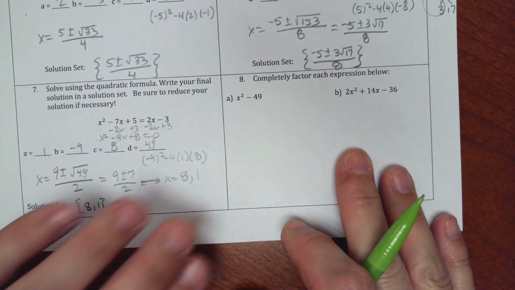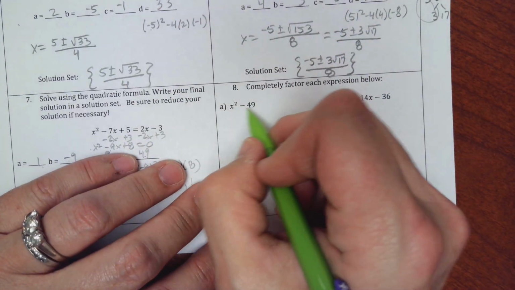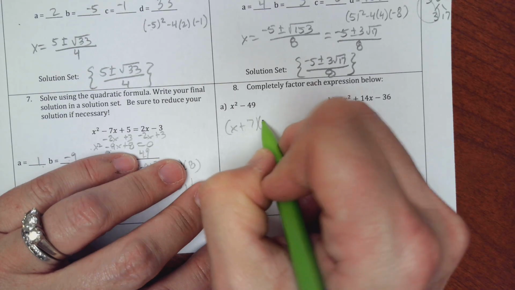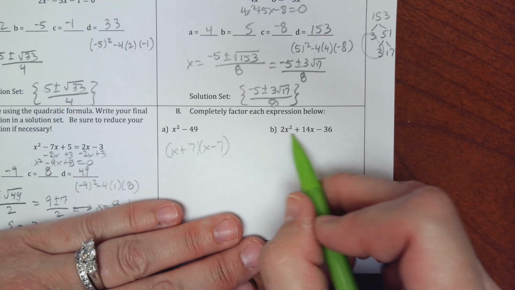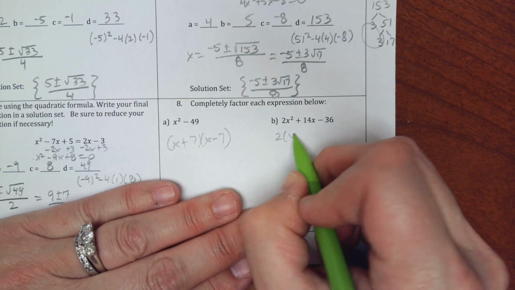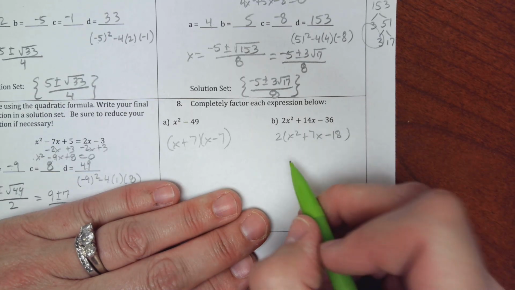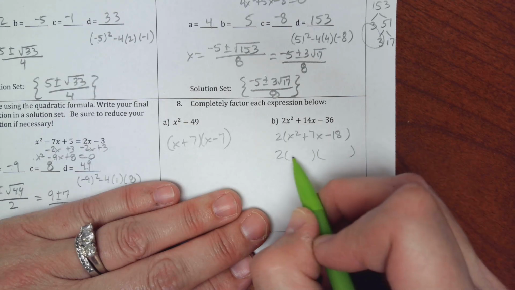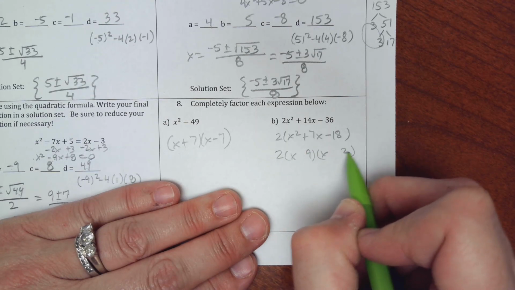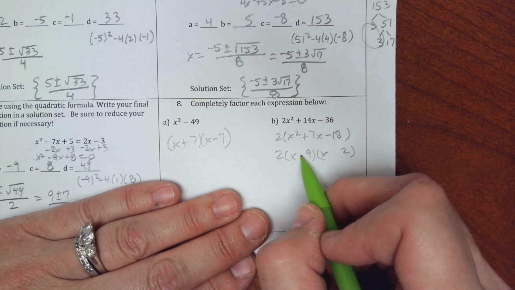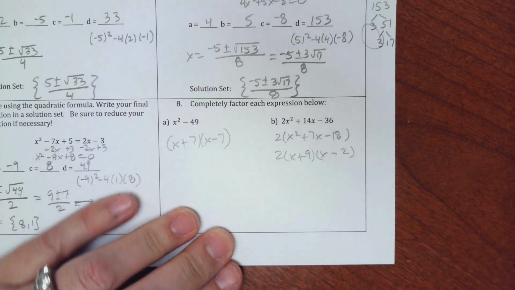Right, over here, just some old factoring. These are perfect squares, so x plus 7 and x minus 7. These all divide by 2, so I'm going to pull that out and get x squared plus 7x minus 18. Then I'm going to have x and 9 and x and 2, because 9 and 2 make 18 and also make 7, plus and a minus.